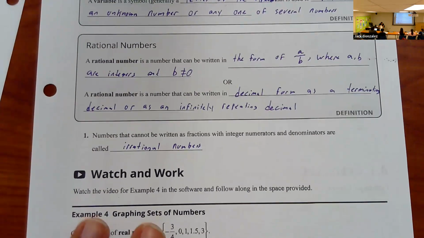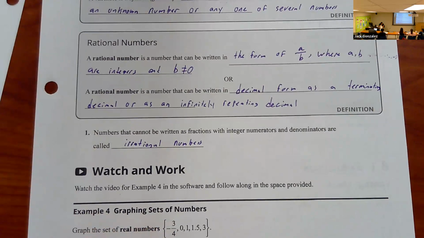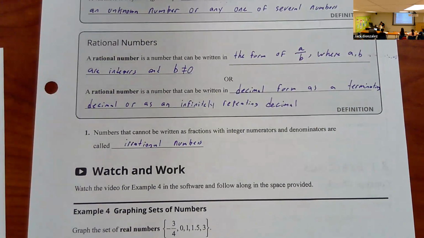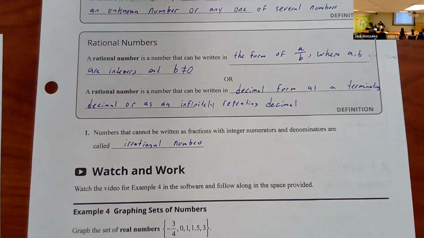Okay. We're just doing definitions for a second.